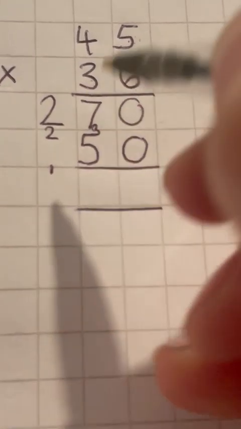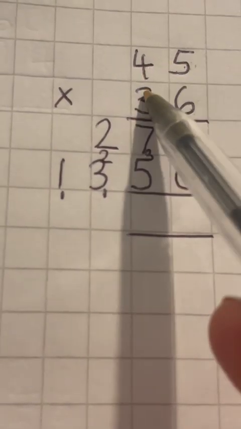Because now I'm doing 3 times 5, but it is actually 30 times 5. But if I've got my 0 hero in, I can just think of it as 3 times 5, which is 15. And then I'm going to do 3 times 4, which is 12, plus my 1 underneath here, which is 13. So my second row, which is 45 times 30, is 1,350.